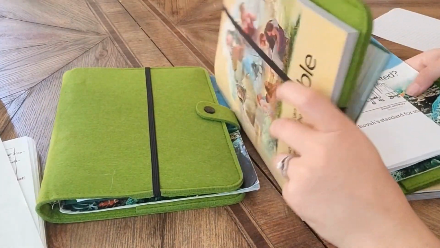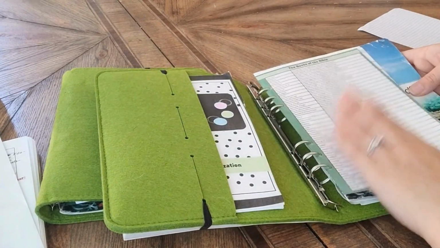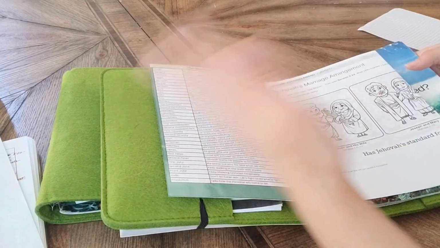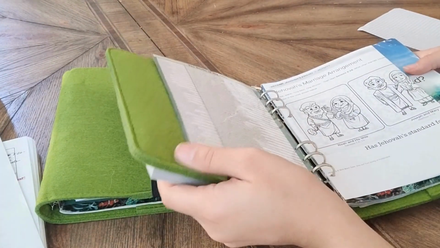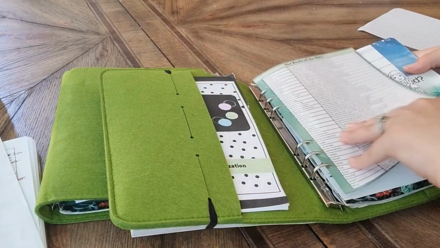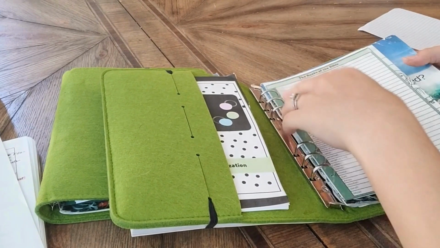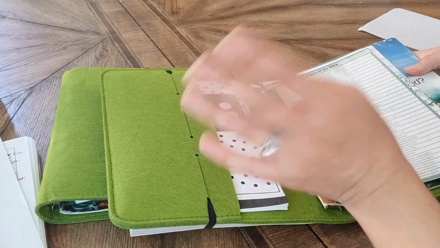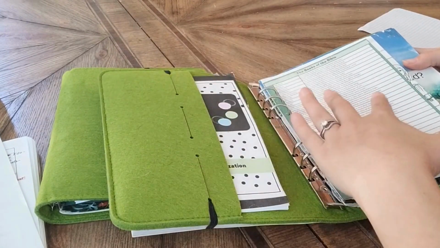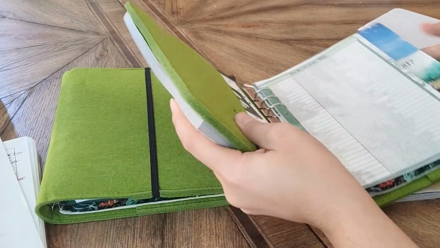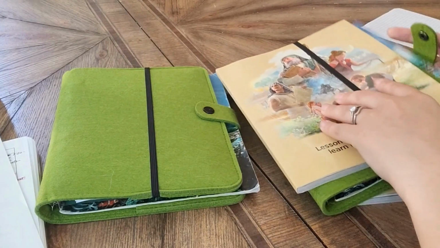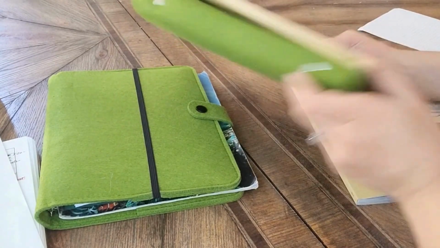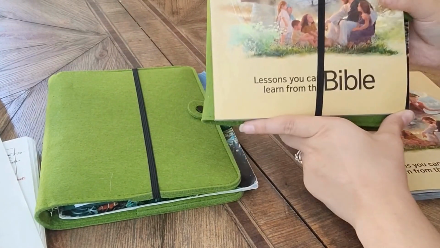Everything is just going on top as we go forward, aside from this, which stays on top. If we end up having a problem with this becoming too full, then we can just take out whatever we want to keep and put it in his record keeping binder, which is a completely separate student binder where I keep all their student records. And then this will be emptied for more lessons. And that just buttons up like that. And that is how we are keeping all of our Bible history stuff.